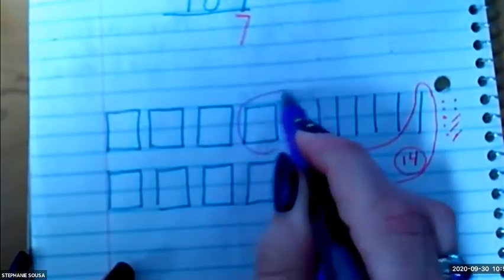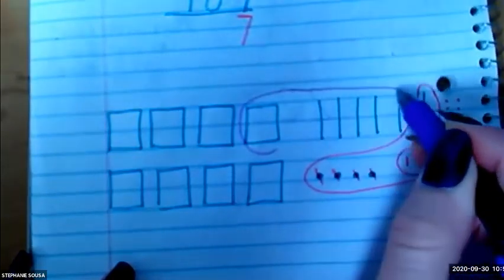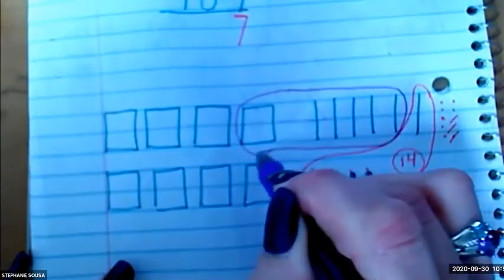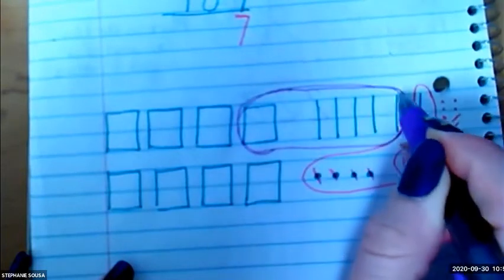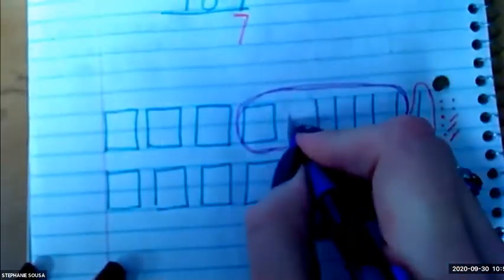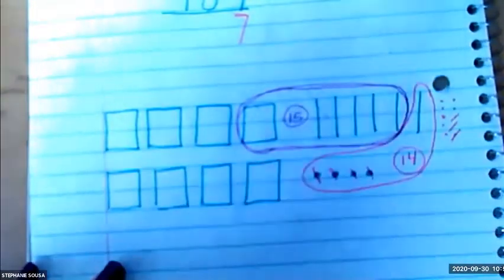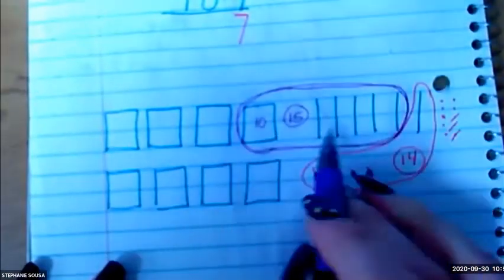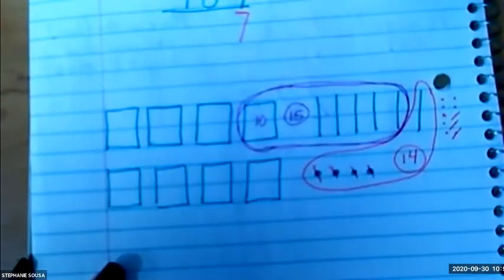I am taking 100 and putting it in with my tens. We know that 100 is the same as 10 tens, so now I have 15 tens, because this is 10 plus 5. So I have 15 tens.